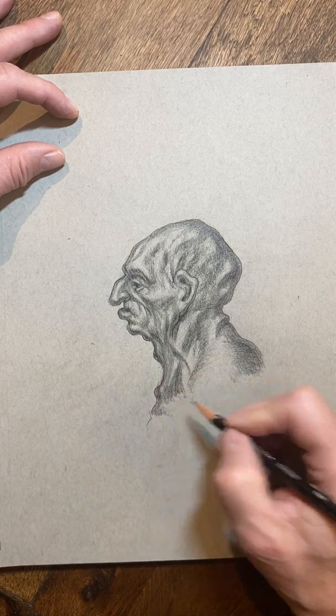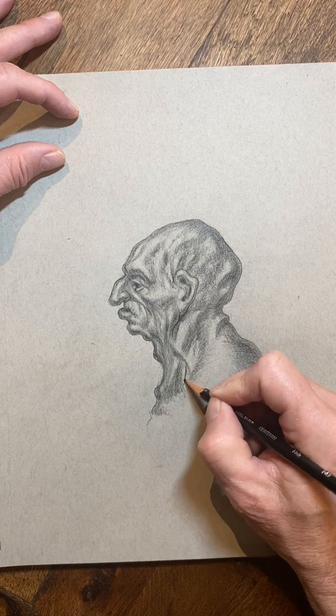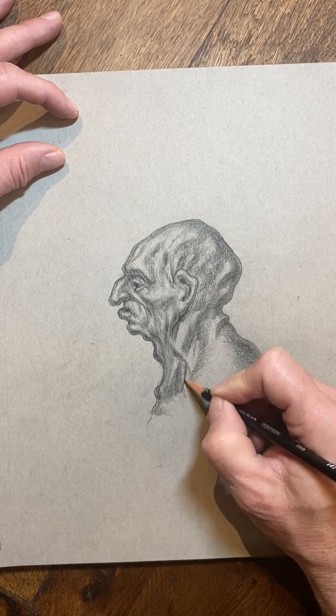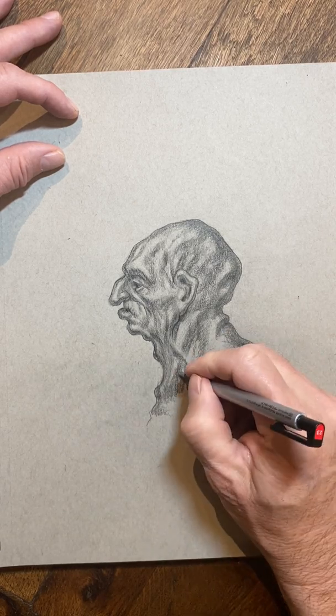And the rib cage would go off into there. Let's have another little fleshy fold through here.